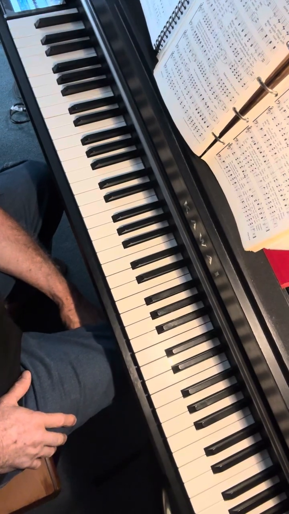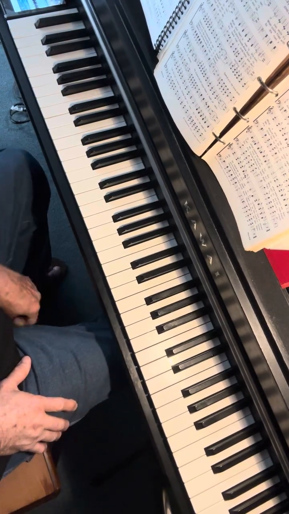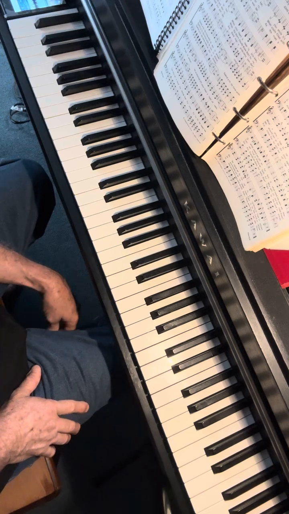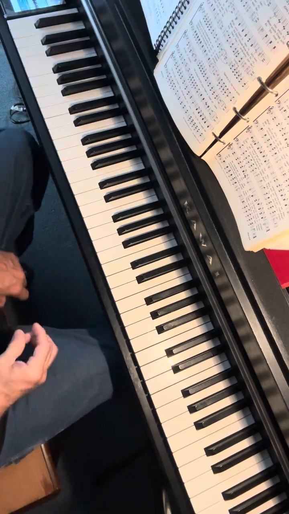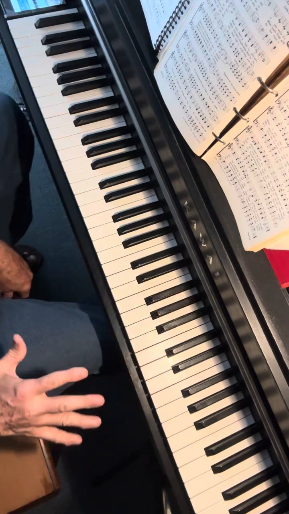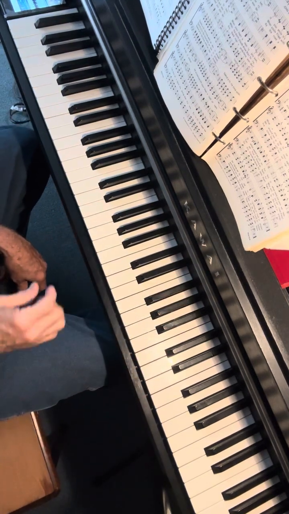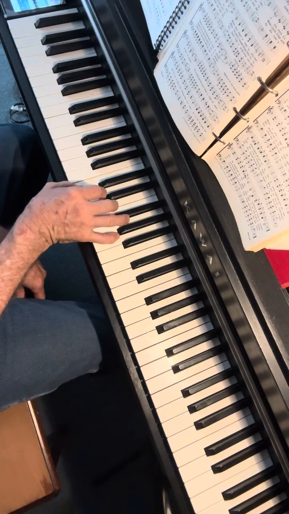Okay, here's another lesson that we are going to entitle How to Find a Scale in Any Key. And we're going to do all 12 keys. So we're going to do this with our right hand because scales are sort of a melody type thing, not a chord thing, okay?